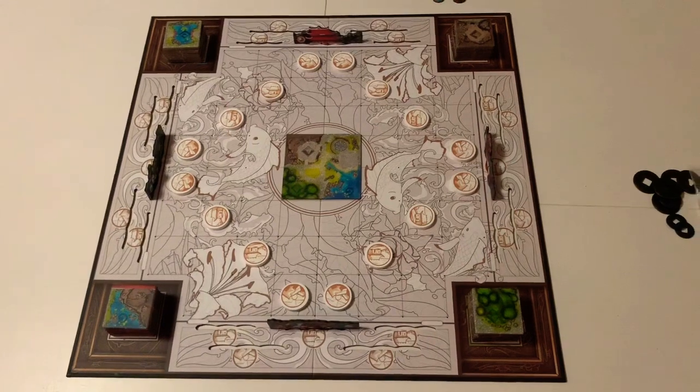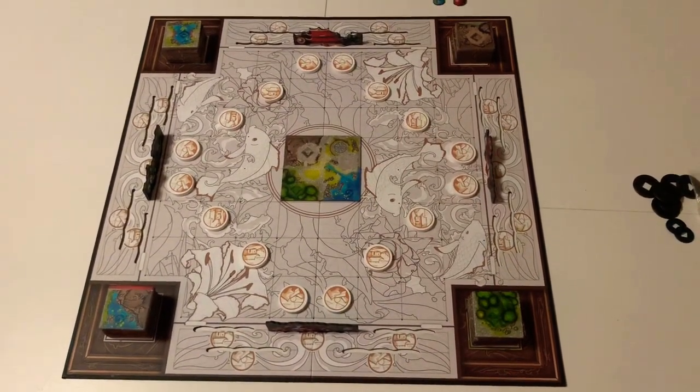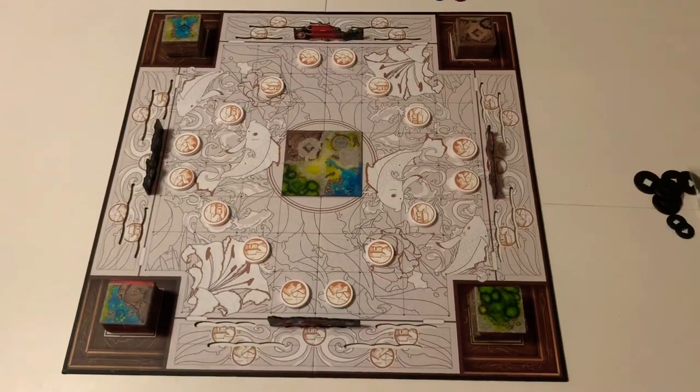In the game of Tang Garden, players are engineers in China during the Tang Dynasty, and they've been tasked with building the most beautiful garden they can for the emperor.